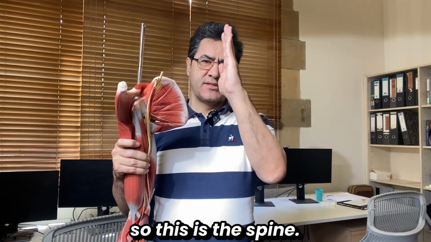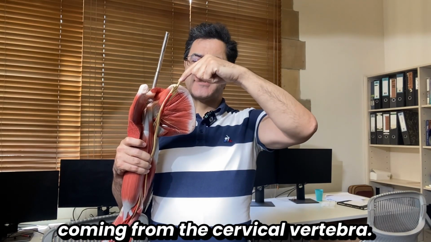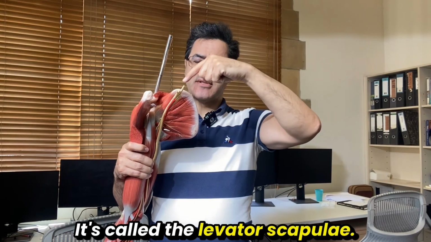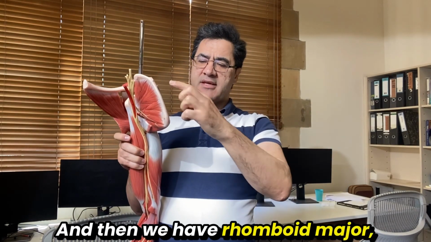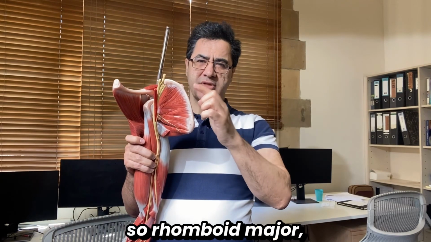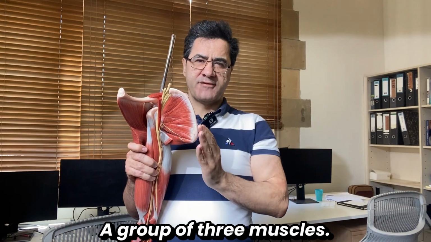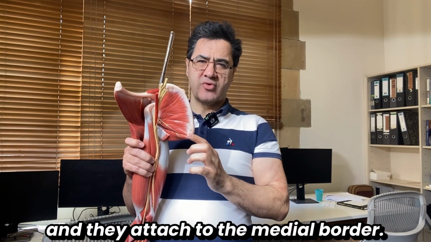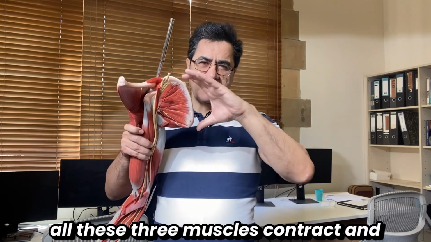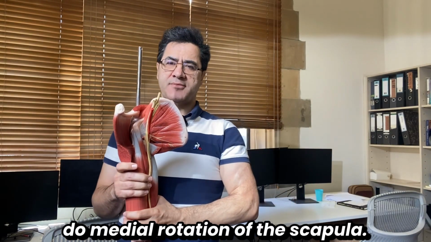So this is the spine. We have some muscles coming from the cervical vertebra. It's called the levator scapulae. We have rhomboid minor. It attaches to the root of the spine of the scapula here. And then we have rhomboid major. So rhomboid major, rhomboid minor, and levator scapulae, a group of three muscles, come from the vertebra and attach to the medial border. So during the extension, all these three muscles contract and do medial rotation of the scapula.